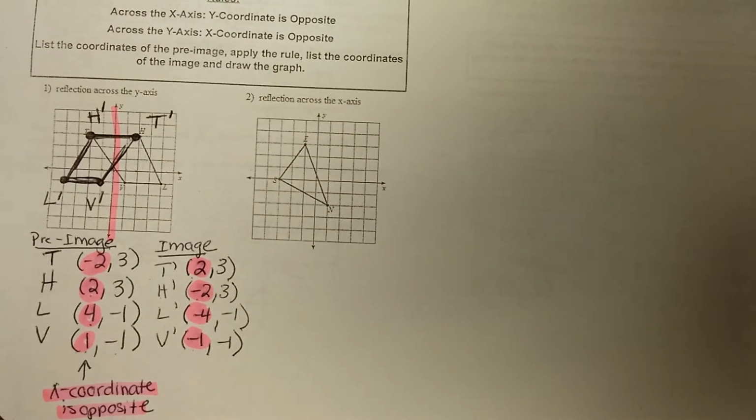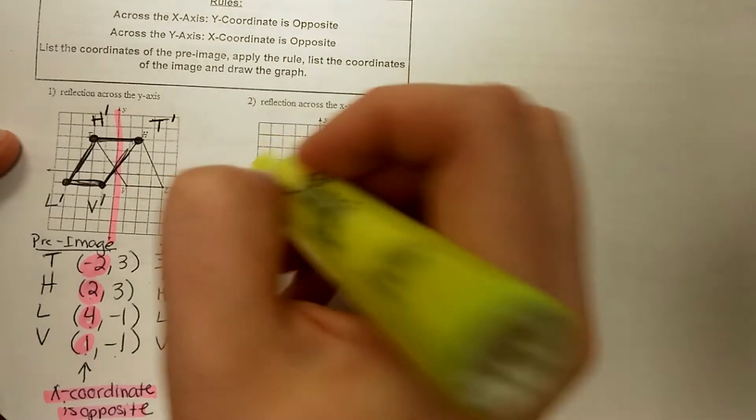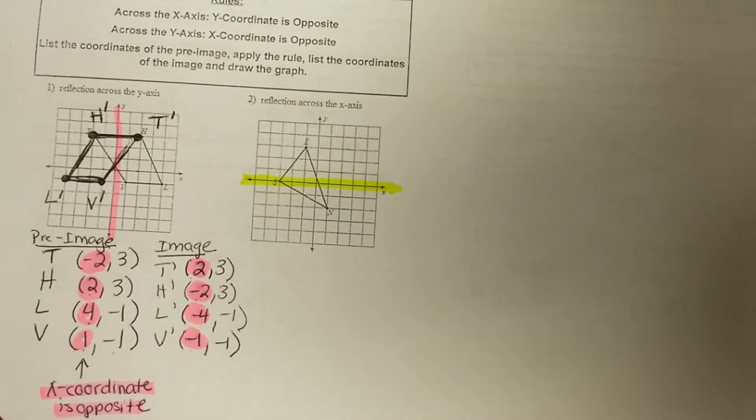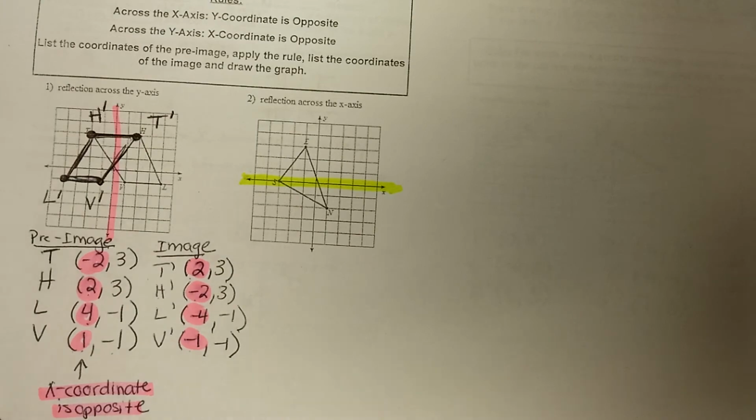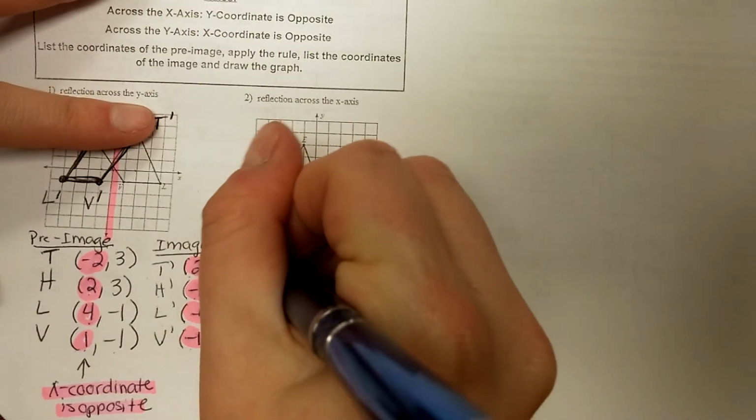All right, in example number 2, we're reflecting across the x-axis. The x-axis is the horizontal. So we're going to want to flip the shape over the x-axis. I need to list my coordinates for my pre-image.